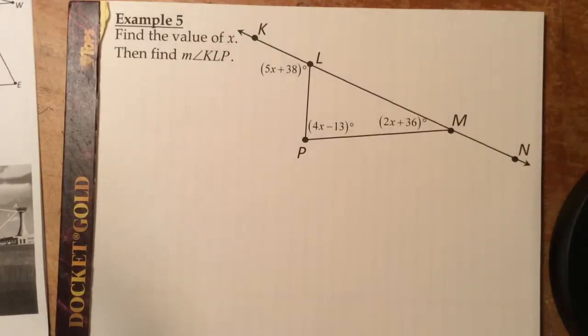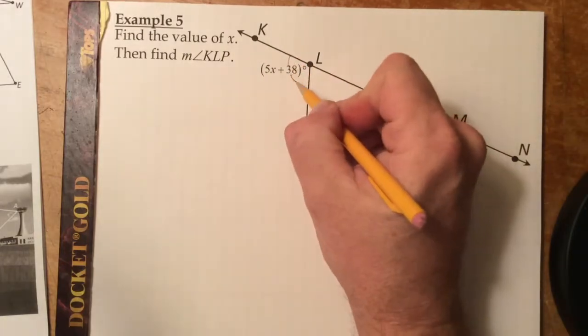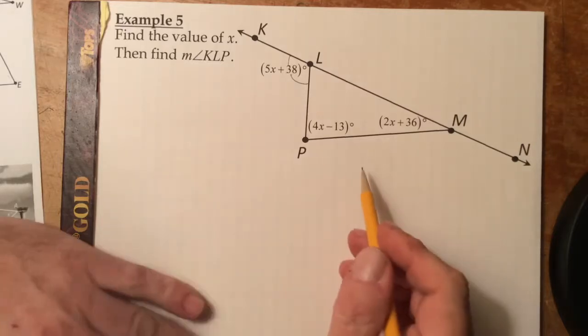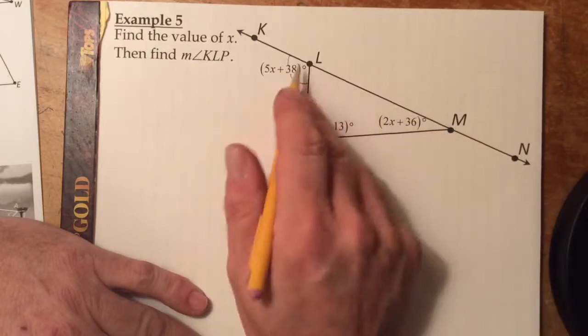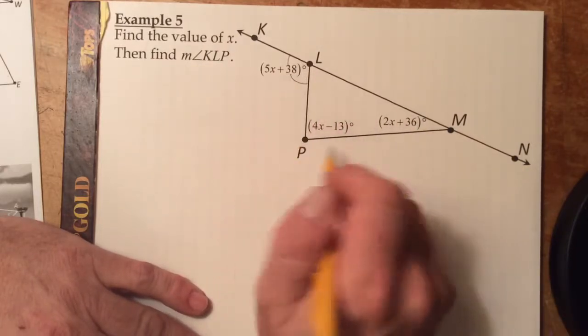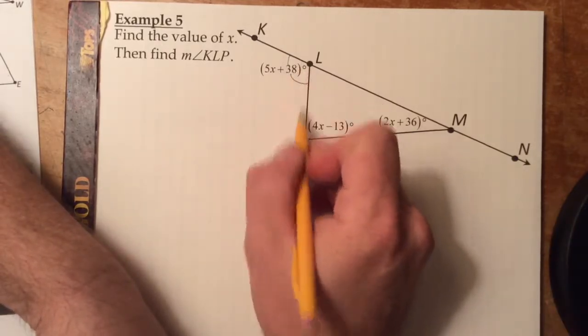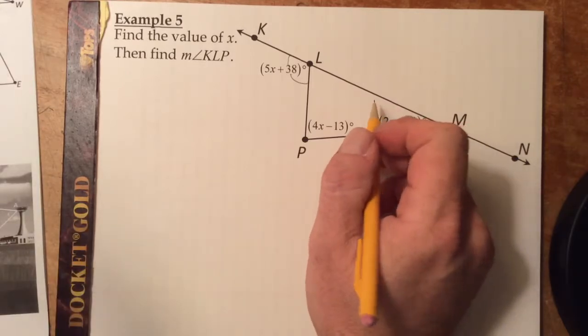And finally, example 5, find the value of X, then find the measure of angle KLP. KLP, that's this one right here. Okay, once again, algebra is an integral part of geometry, and so when you take a look at this, we've got this line and this triangle coming off from the line with two other sides, and we do have an exterior angle to that triangle, so let's try using the remote interior angle theorem.